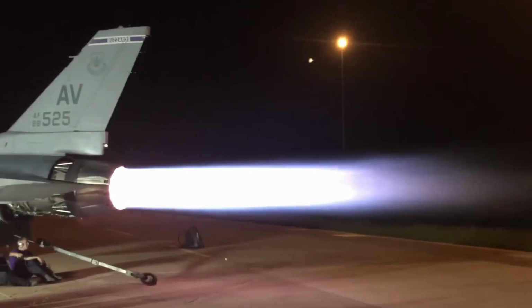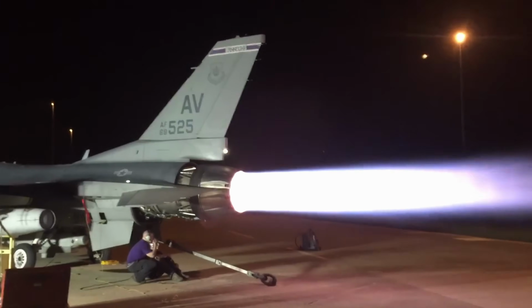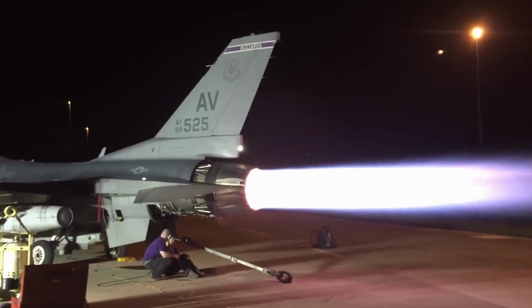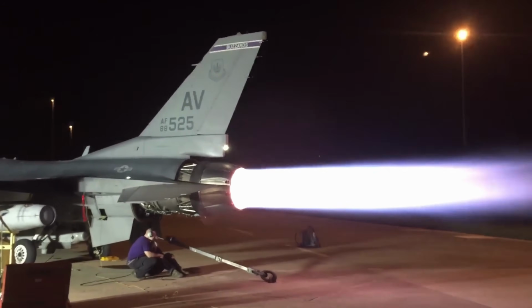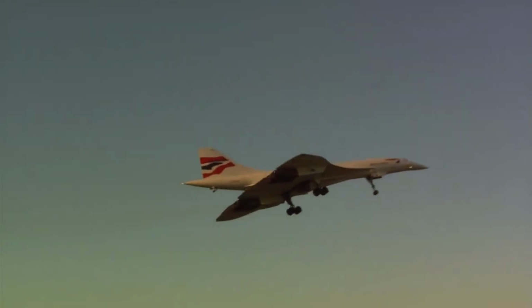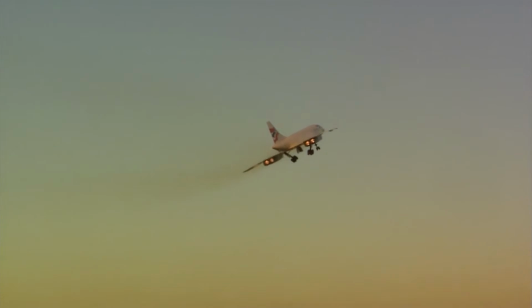Yet another option is to spray more fuel into the exhaust gas and use a variable nozzle to create an afterburner, providing a lightweight method of almost doubling the thrust produced. This method is often used on fighter jets. The Concorde also used afterburners for takeoff.